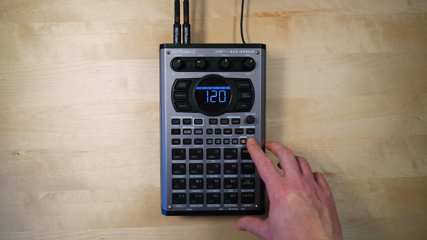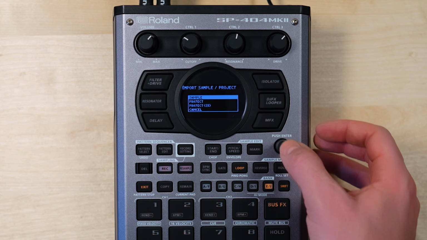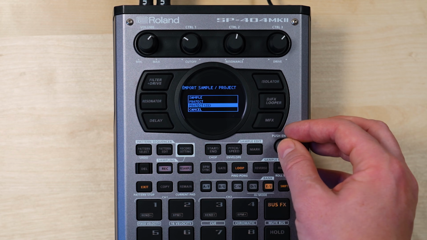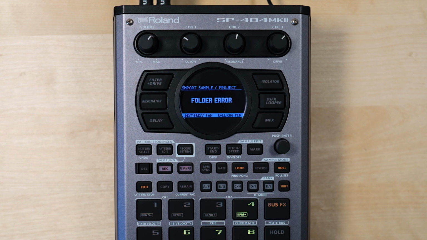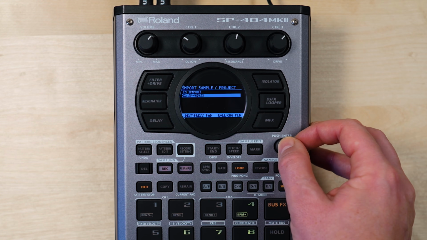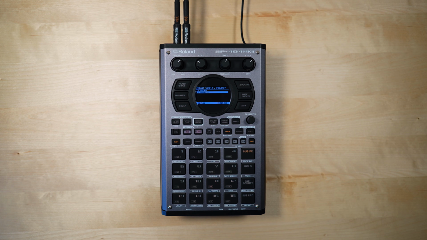Let's go to the Import menu by pressing Shift and Pad 14. Choose Import from SD card. Let's choose Project SX. It will say folder error here, but if you press Roll, it will take you to the correct folder. Then choose SP-404SX. Choose a pad to import to and press Enter. And your old SX or A project will be converted into an SP-404 Mark II project.